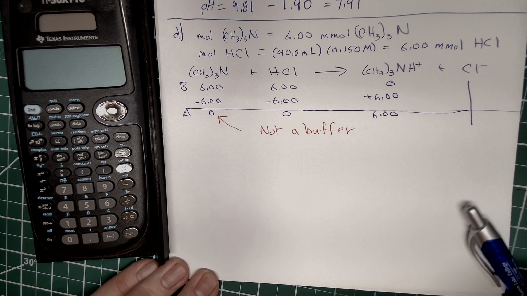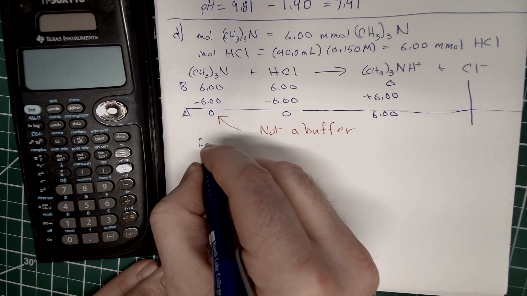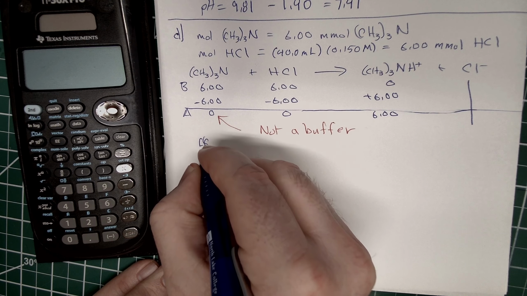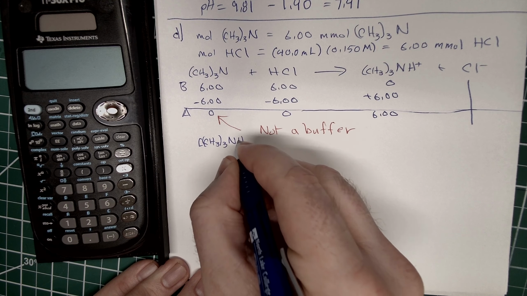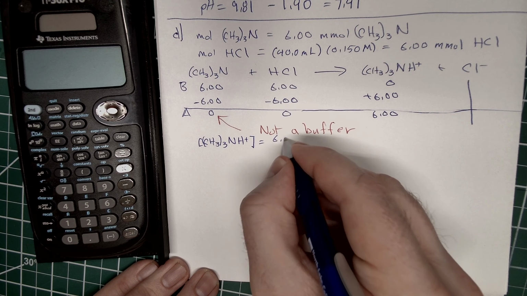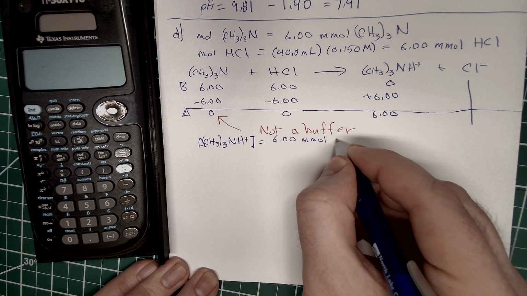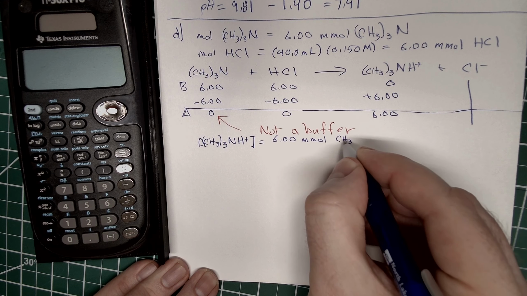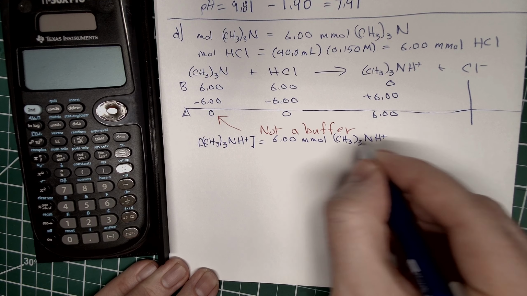It seems like it's a really long problem, but it's not too bad. So we'll start by writing concentration of (CH3)3NH+, and we'll take that 6.00 millimoles of the (CH3)3NH+.